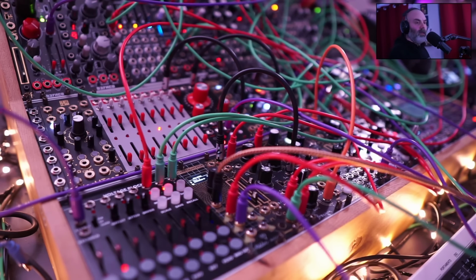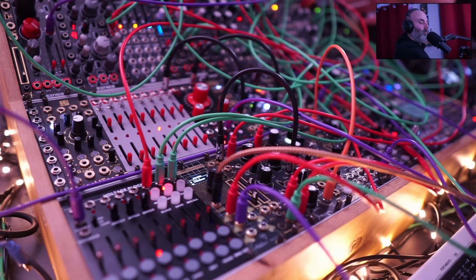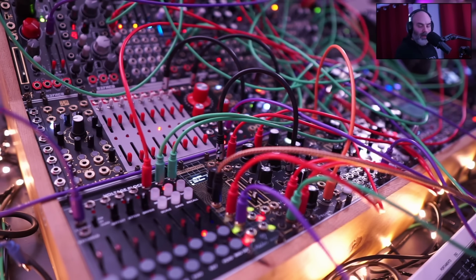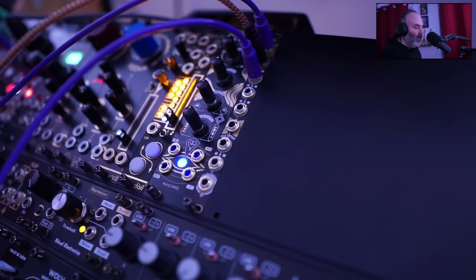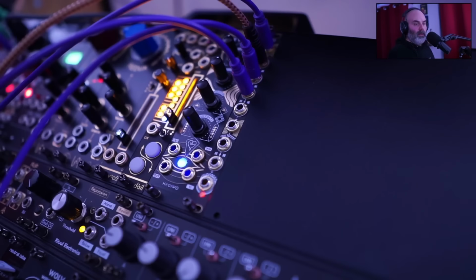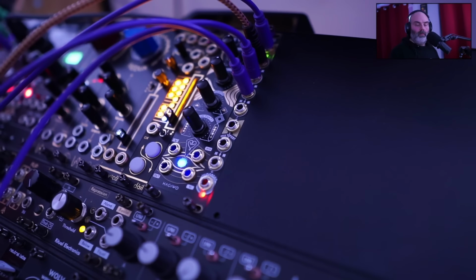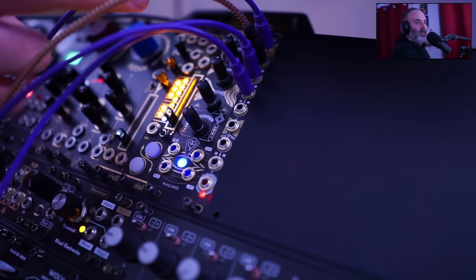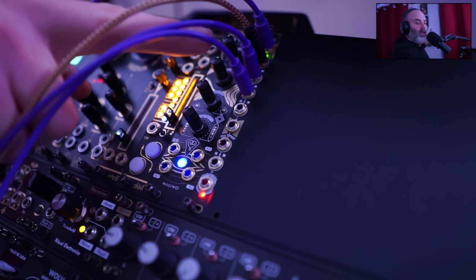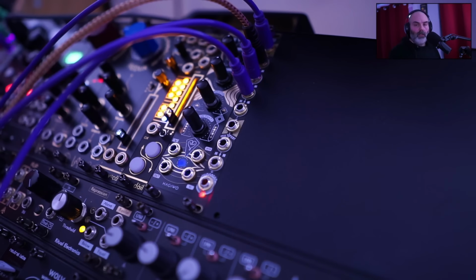Now in this case I have also a delay. For now it's not synced, so I can use another copy of the clock to sync also the delay. So again we have an input, this is our clock, and then I get already three copies. I can even use another copy to run even another sequencer.